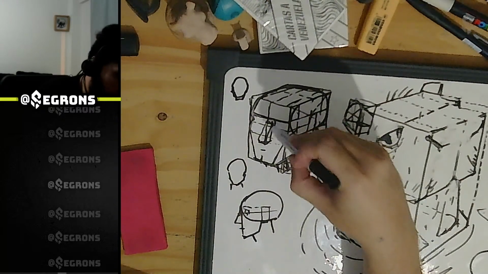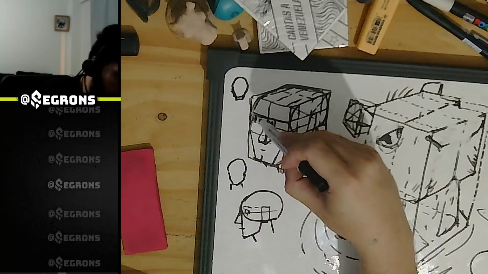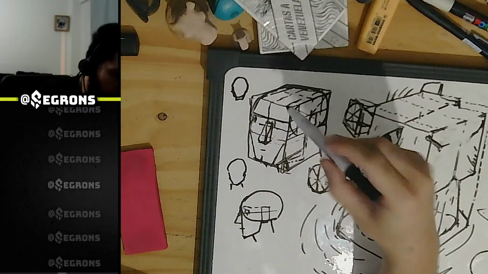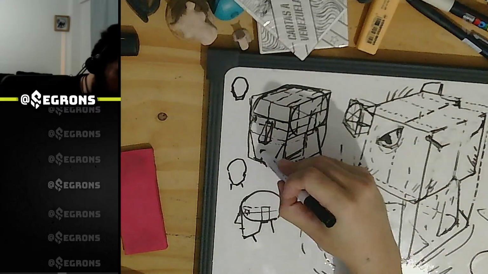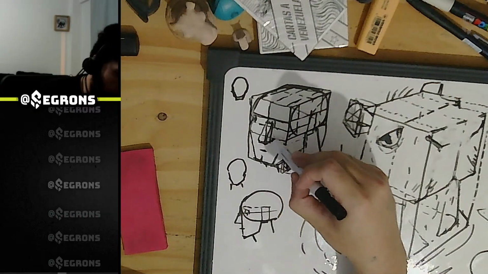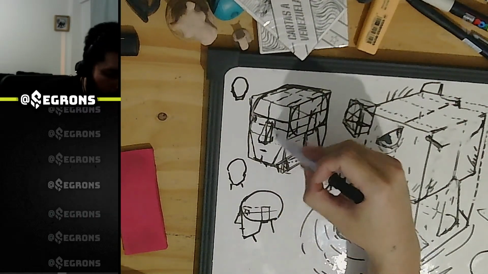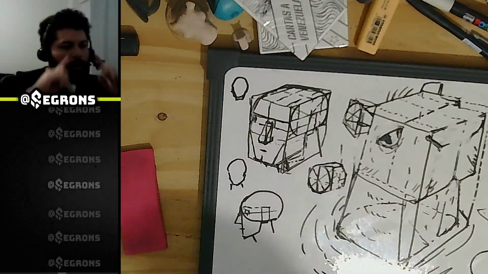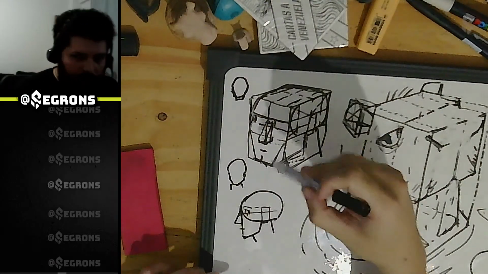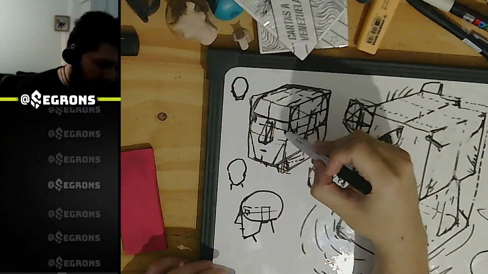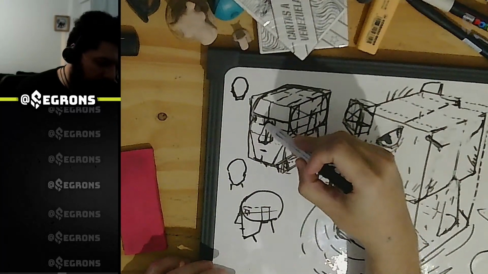And the eye. Let's project the edges of the nose upwards, and that gives you the measurement for the beginning of the eye.